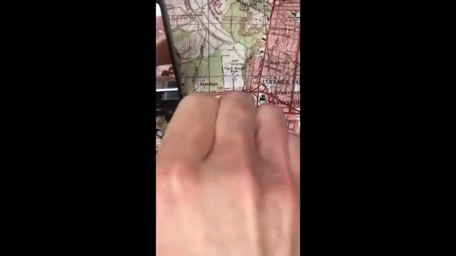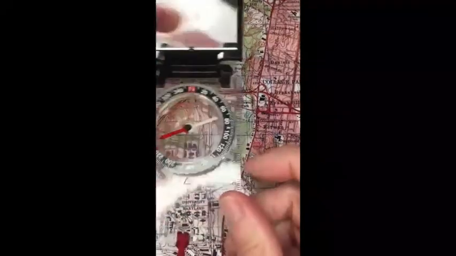So we are going to set our compass. We're going to dial our compass to 0 as north, because on all of our topo maps, north is at the top of the map, and all of the latitude grid lines are aiming towards north. So we want to set our compass to be parallel with these grid lines.